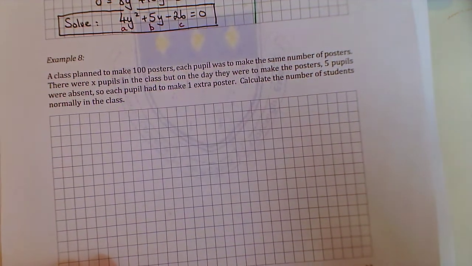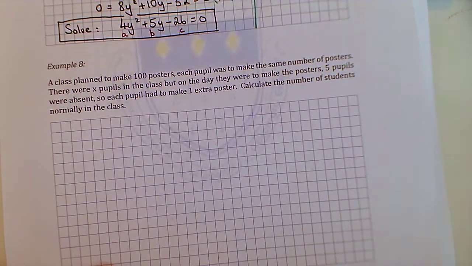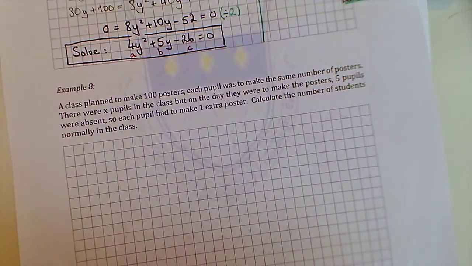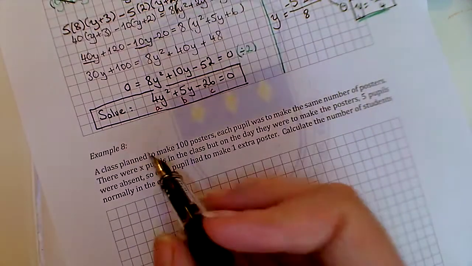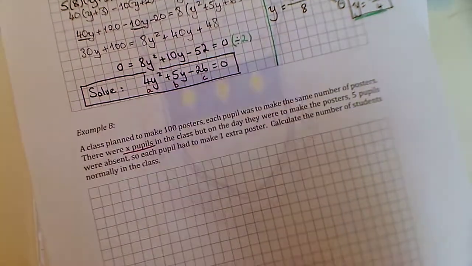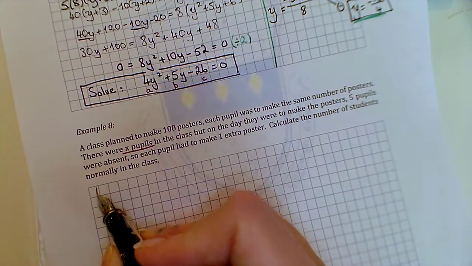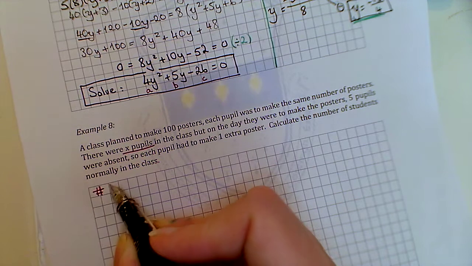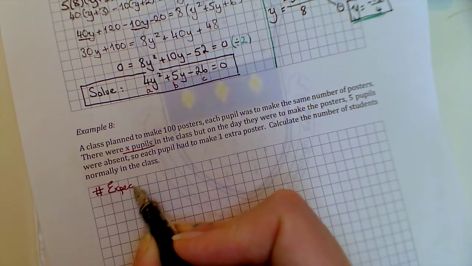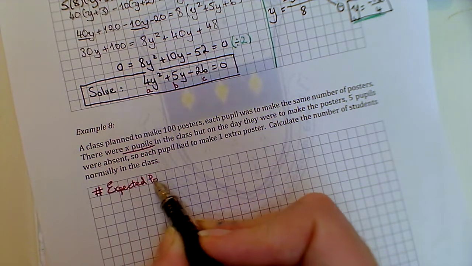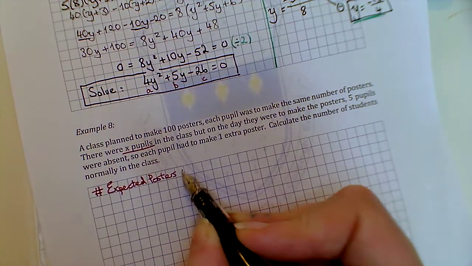Okay, so let's look at the information that we have here. And just break it down step by step. The class has X pupils, and the number of posters, the number of expected posters, let's call it P.